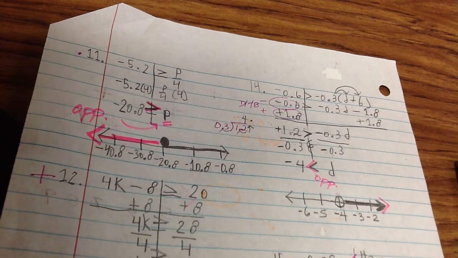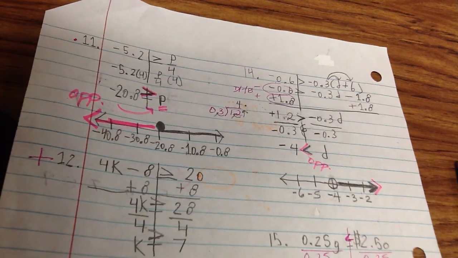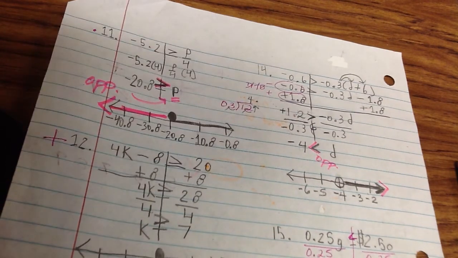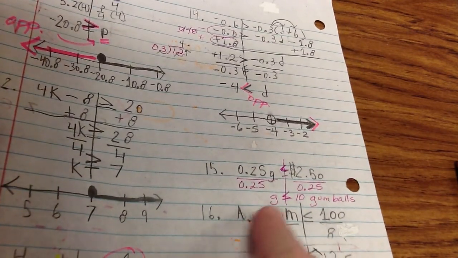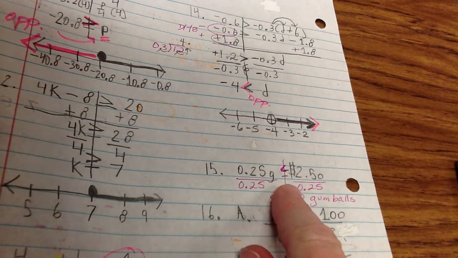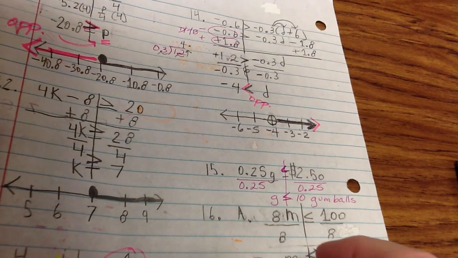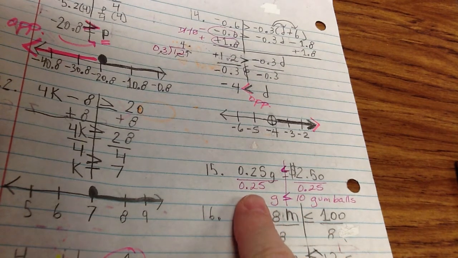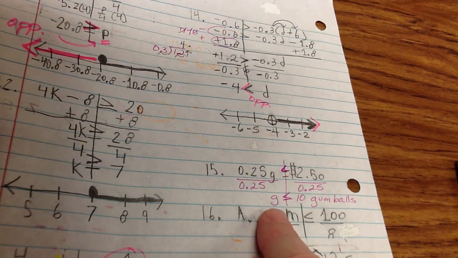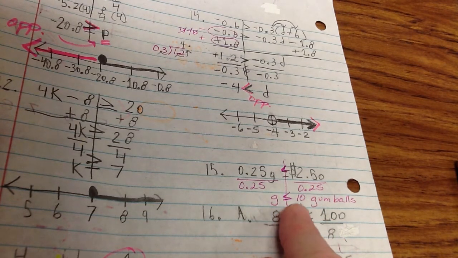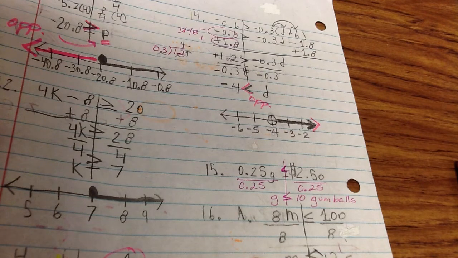Okay, number 15. Number 15 gives you a lovely word problem. It says you have $2.50. Each sugar-free gumball in a gumball machine costs 25 cents. Write and solve an inequality that represents the number of gumballs you can buy. Okay, so Jose said 0.25G is less than or equal to $2.50. Then we needed to solve it, so we're going to divide by the coefficient of G, the 0.25 on both sides, and you're going to get G is less than or equal to 10 gumballs. It did not say graph it, so we didn't graph it.